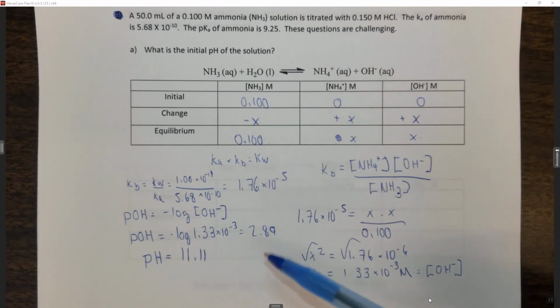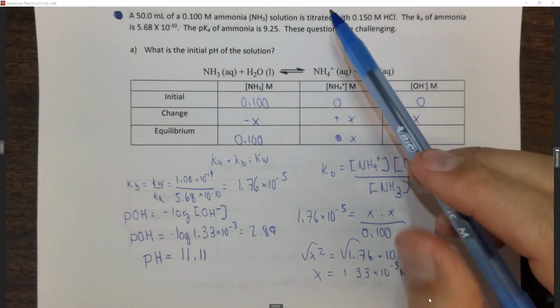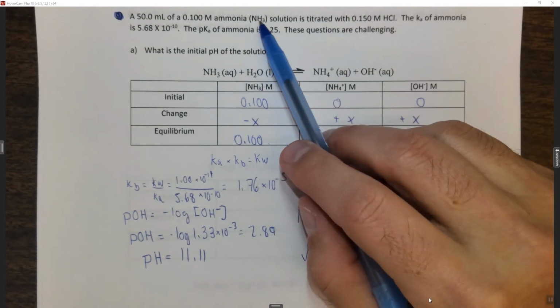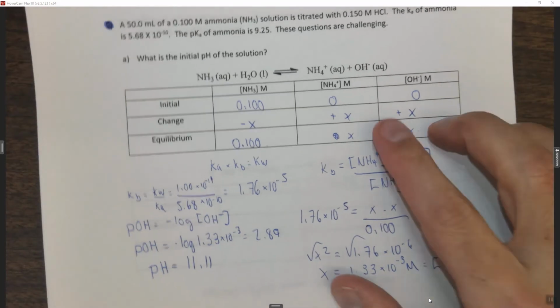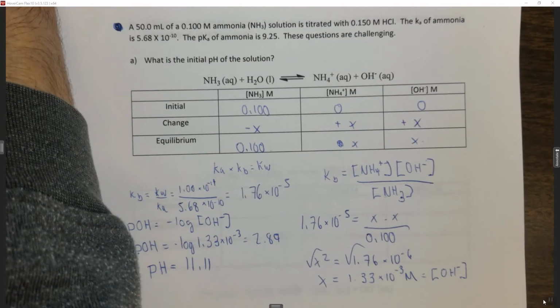So in this example, at the beginning of the titration, we only have a weak base solution. So this question is identical to one of the questions at the end of the last chapter, where you just had a weak base in solution, because before the titration begins, you just have a weak base in solution. Now, let's look at what happens when we start to add some of this 0.150 molar HCl.